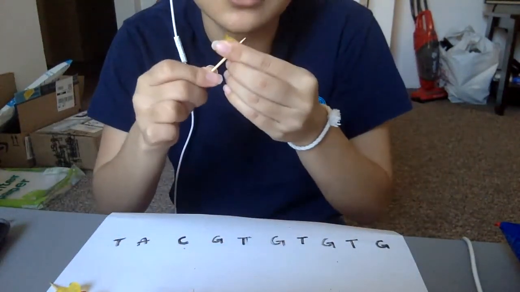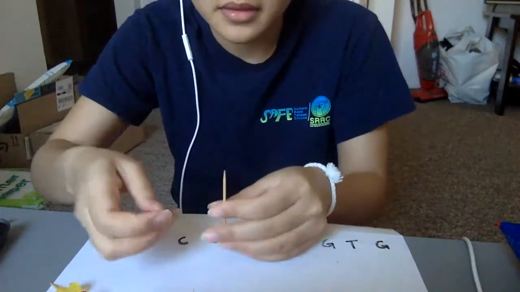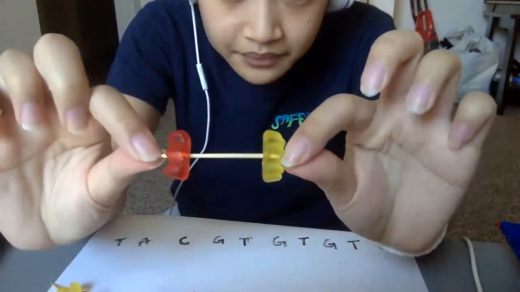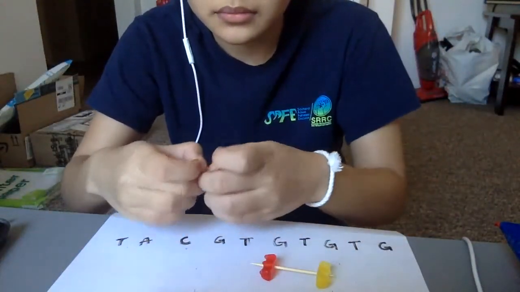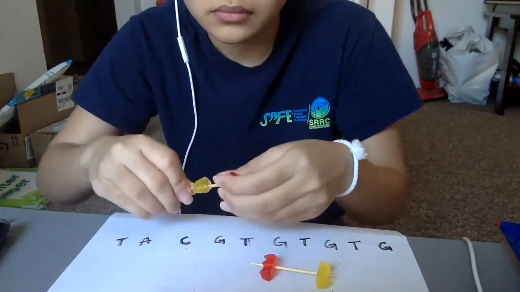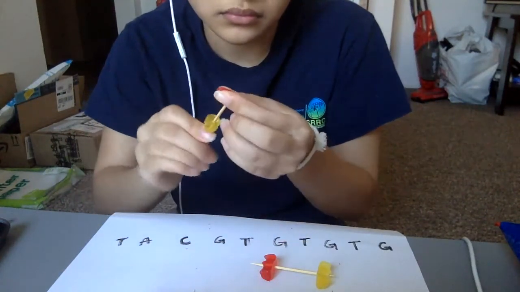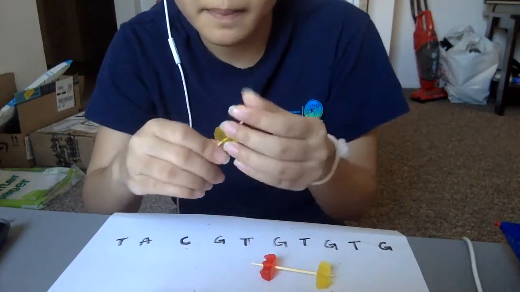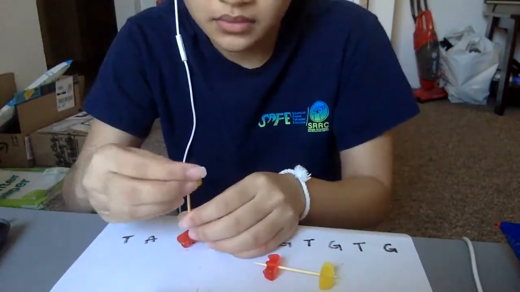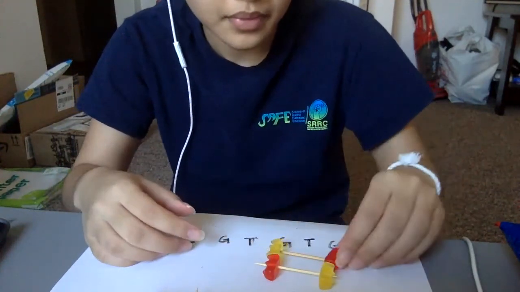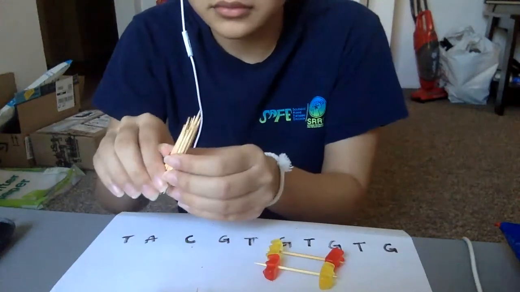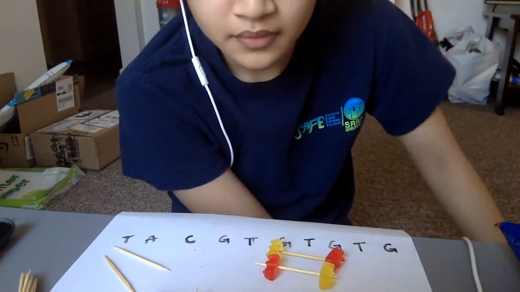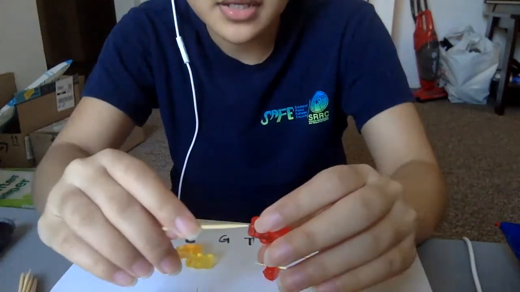Just want to slide through like this, and stick another one through like this. Go ahead and stick it through.